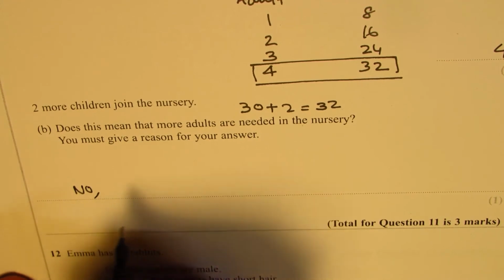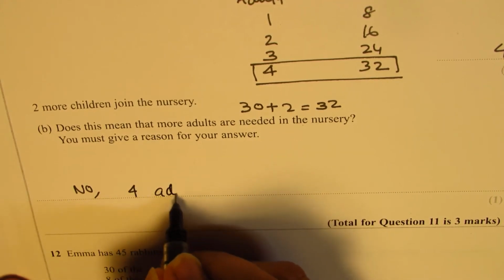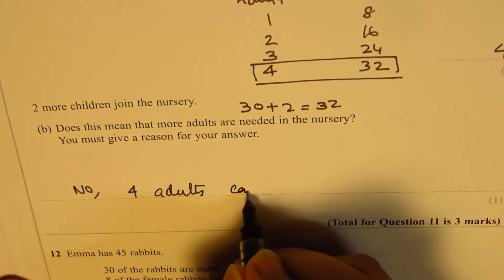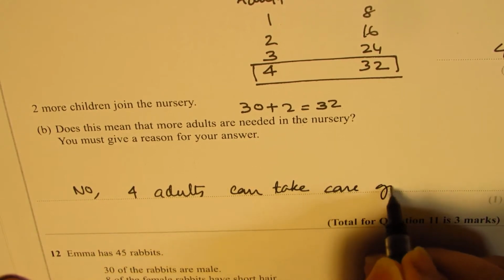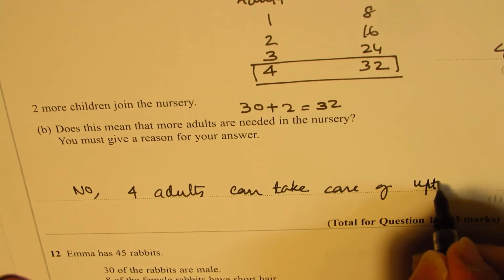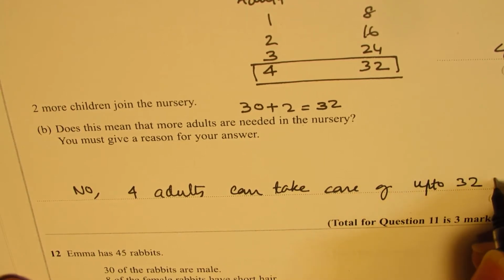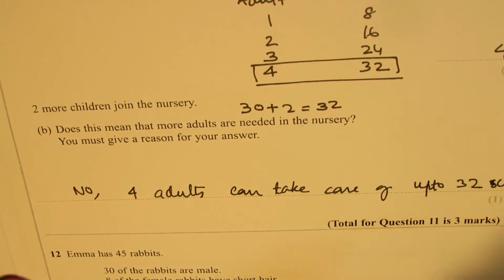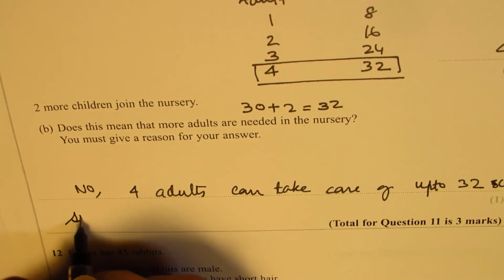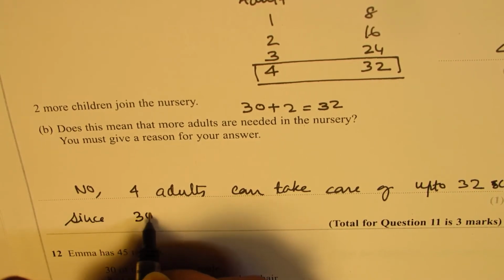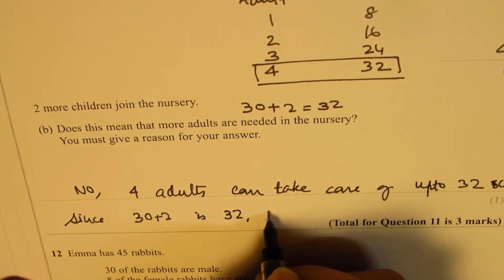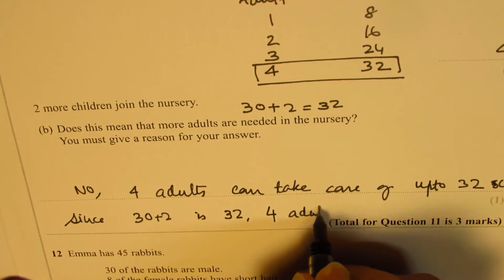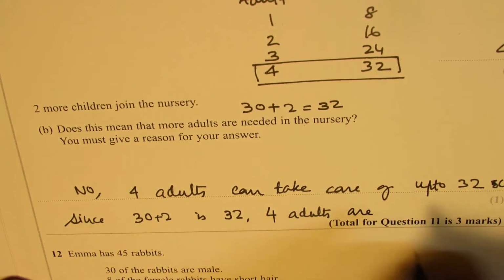So no. 4 adults can take care of up to 32 children. Right. So since 30 plus 2 is 32, 4 adults are good enough.